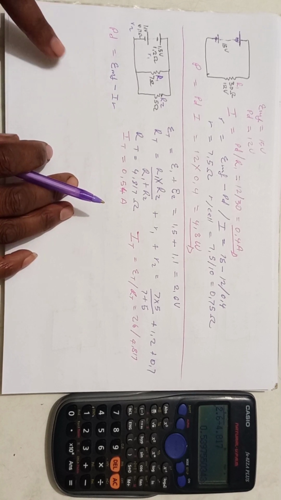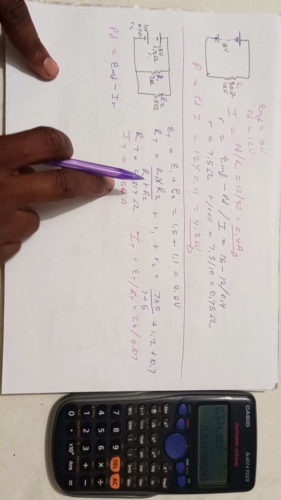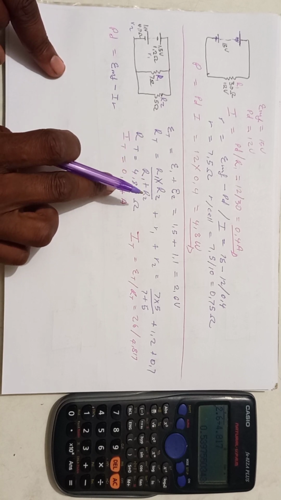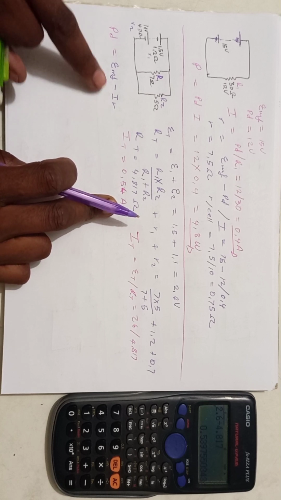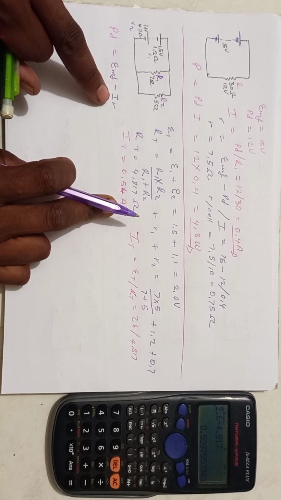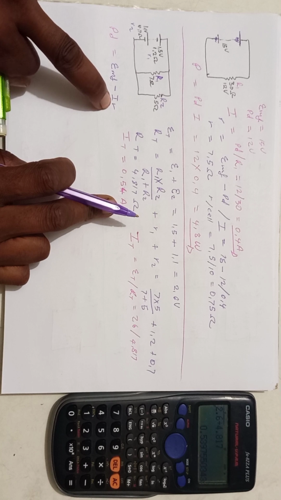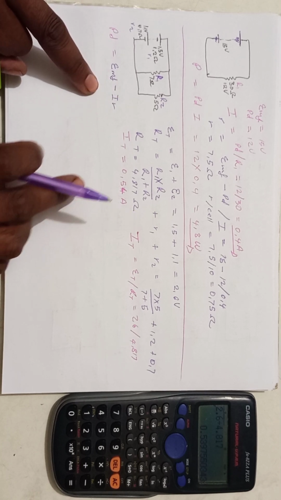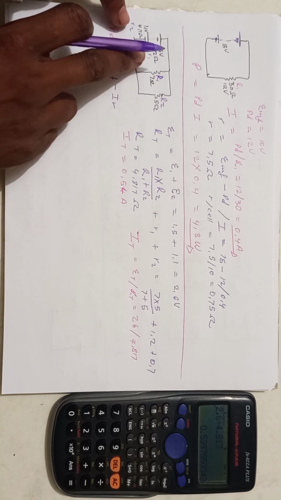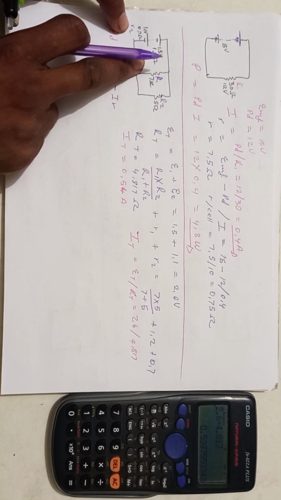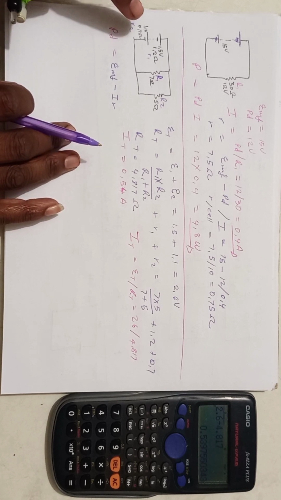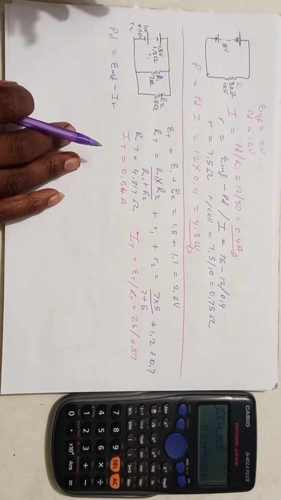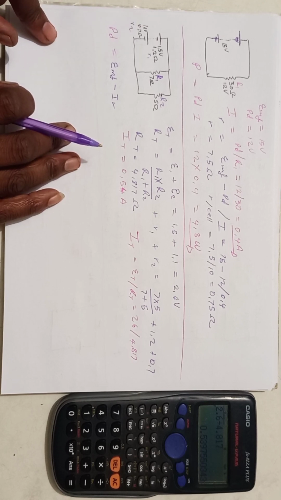We know that the current is 0.54, but R must be substituted by the sum of the internal resistances, since the current through them is the same because these cells are connected in series.